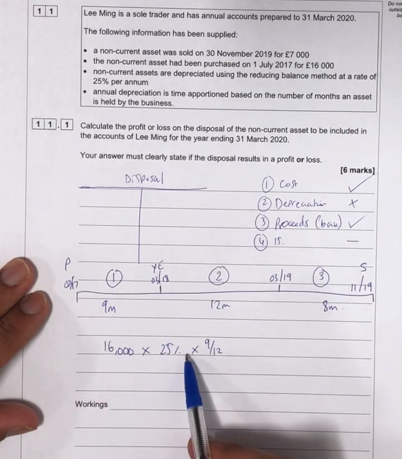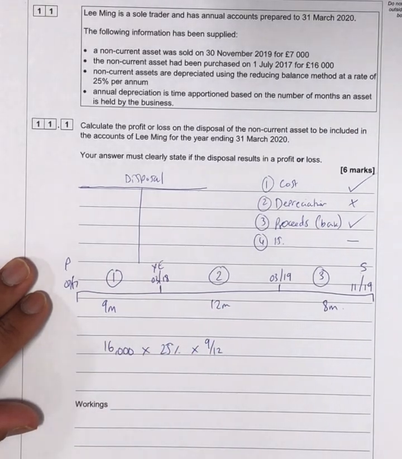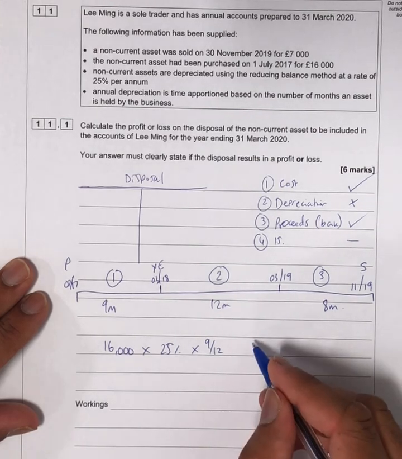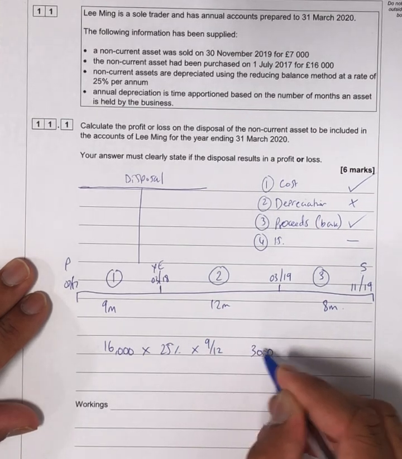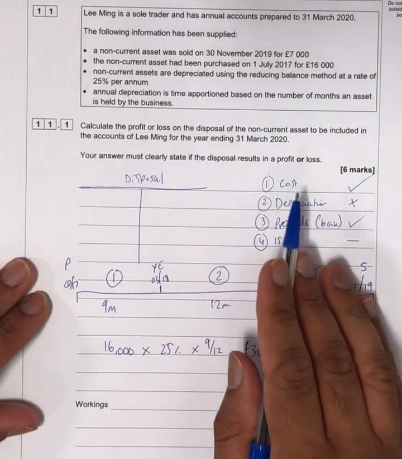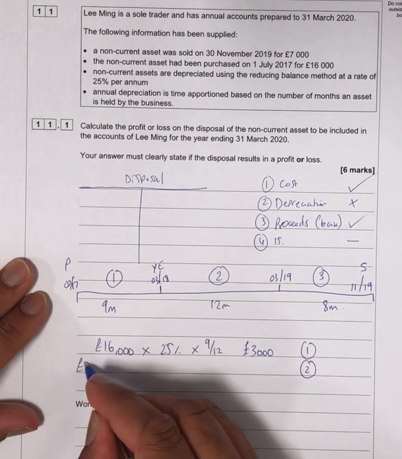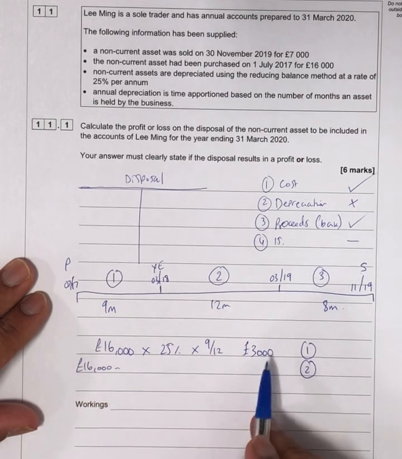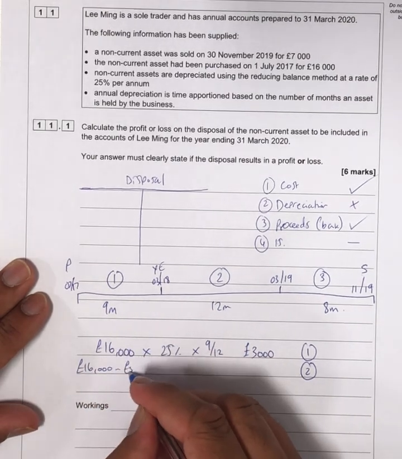That's where this comes in handy. So 16,000 times 0.25 times 9/12, divided by 12 times 9, gives me approximately £3,000. This is year 1. Year 2, because it's reducing balance method, we take what we lost in the first year.